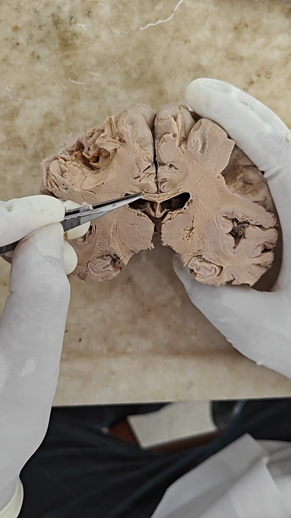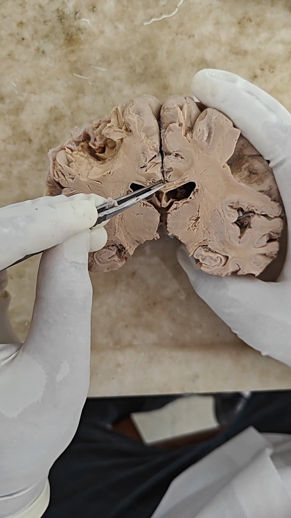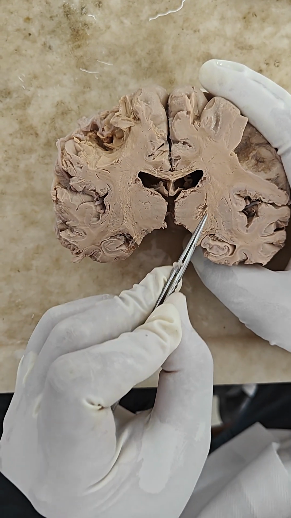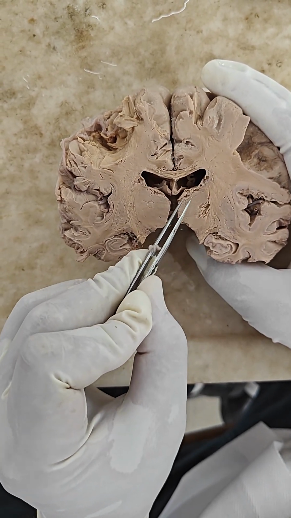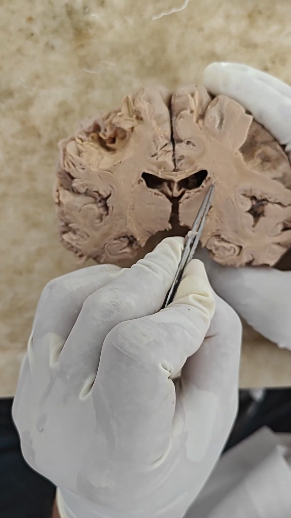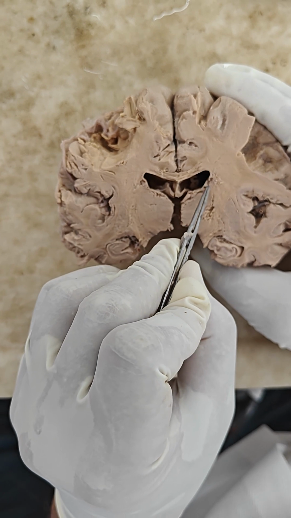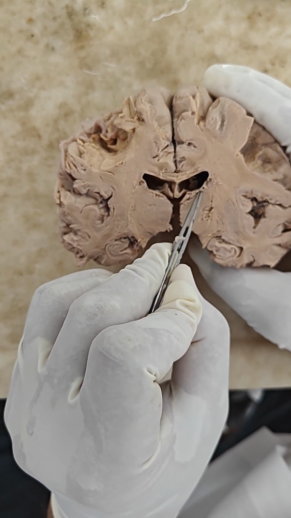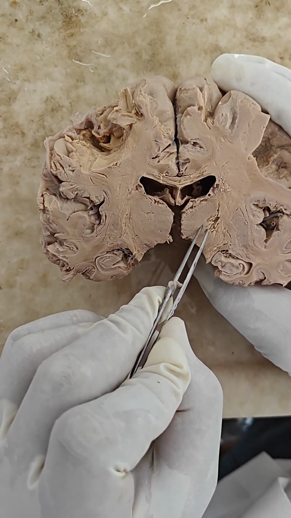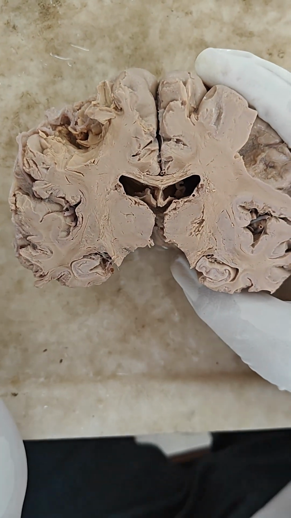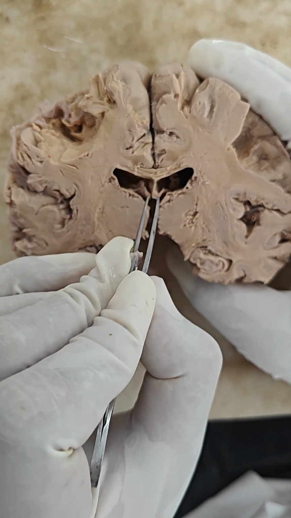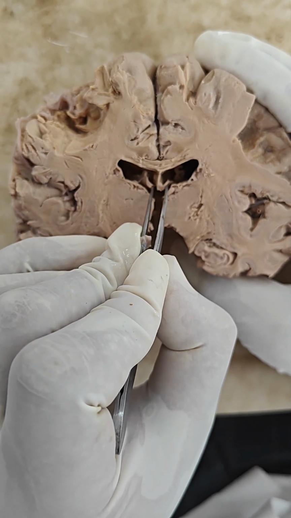The roof is formed by the corpus callosum. Above it you can see the branches of the anterior cerebral artery, and the floor and lateral wall are formed by part of the caudate nucleus. This is the body of the caudate nucleus, the thalamostriate vein, the stria terminalis, and this is the thalamus. So this is the boundary of the central part of the lateral ventricle. The medial wall is the septum pellucidum and fornix, the column of the fornix.